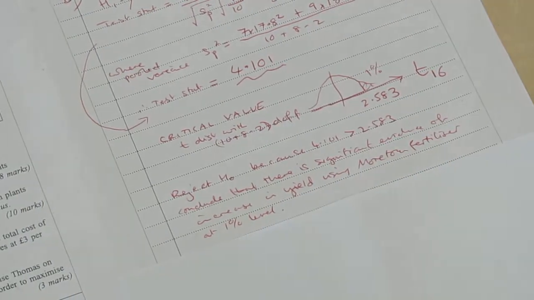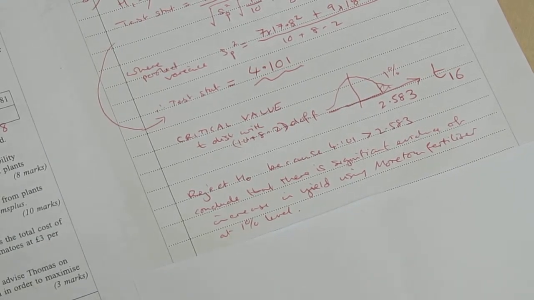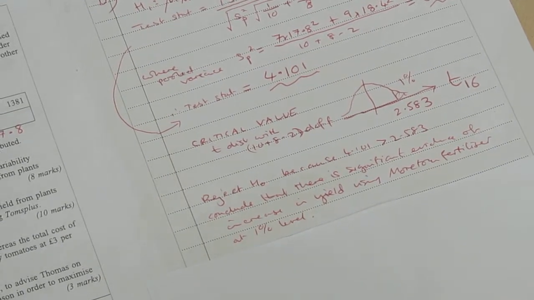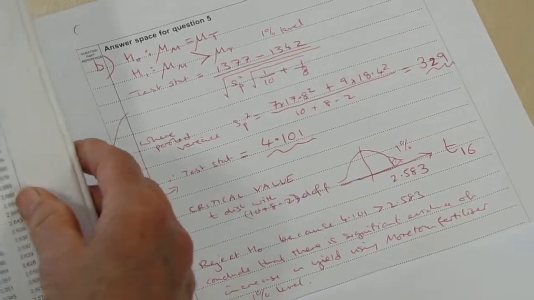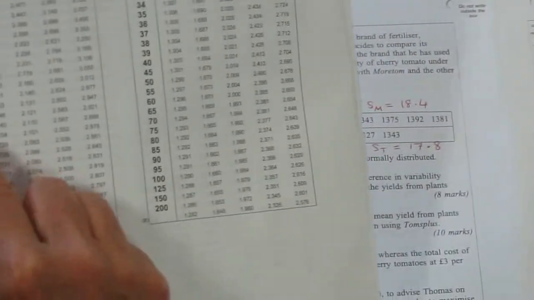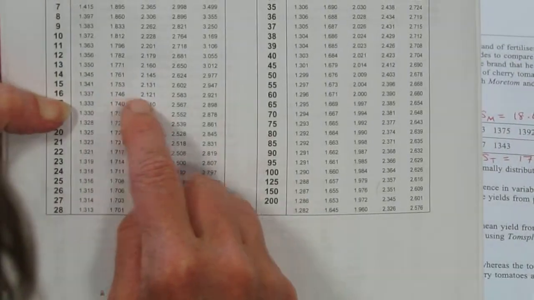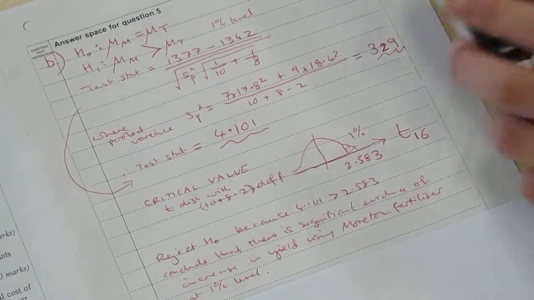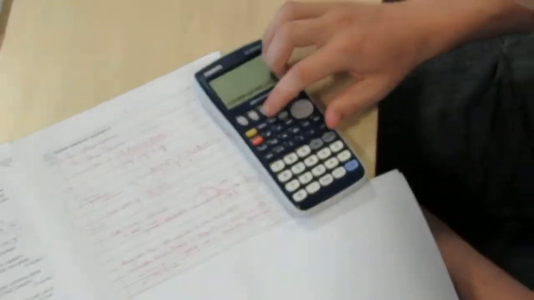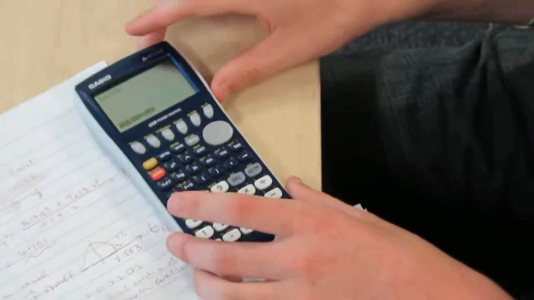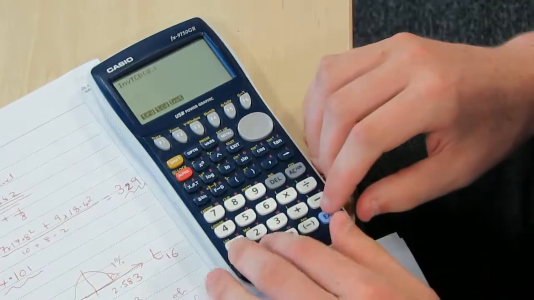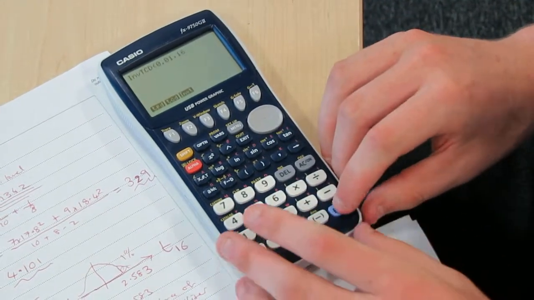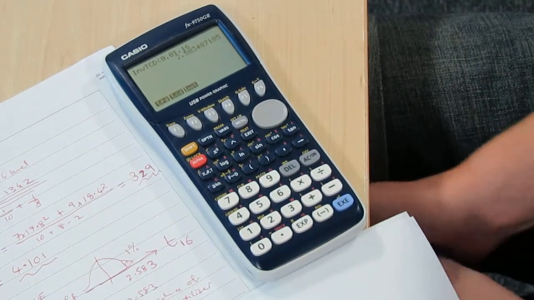You can use your tables booklet in the usual way. T distribution with 16 degrees of freedom, 1% right hand tail, 2.583. Josh is now going to show you how you can get that using your graphical calculator. So again, you would do option, stat, dist, t, and in for t. Then you would type in 0.01 and 16. And that will give you a value of 2.583.